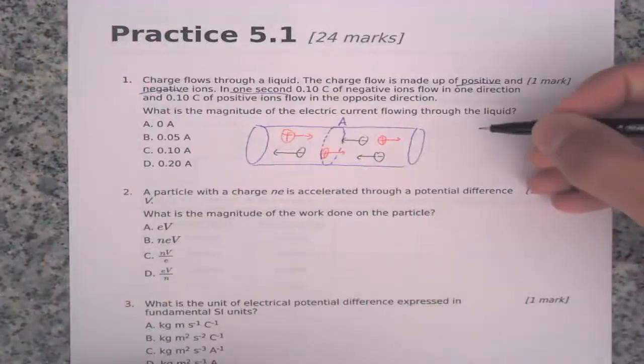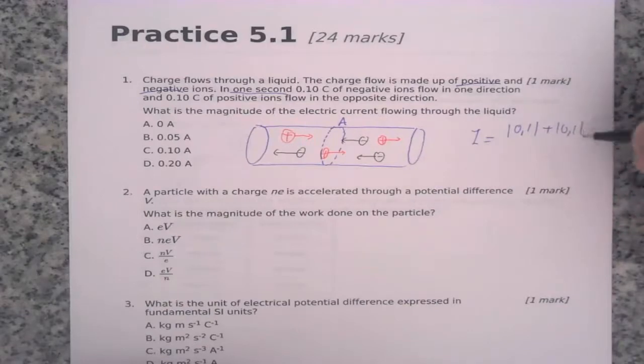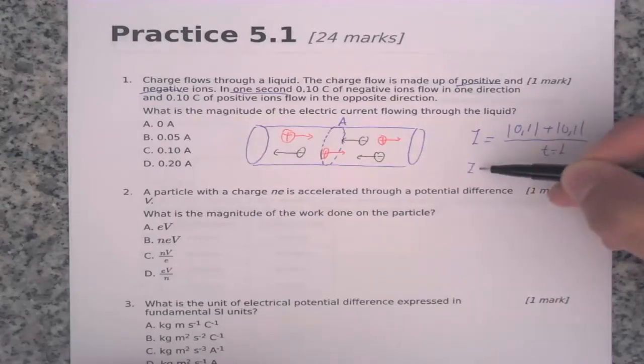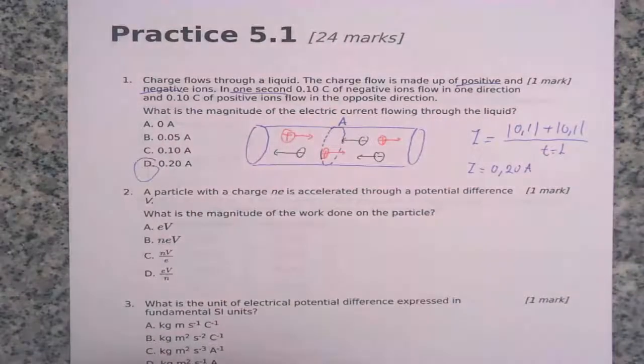So now in order to find the current, you need to add the absolute values of the charge, and you need to divide by the time. In our case, the time is 1 second. So if you do the math here, you're going to have 0.2 amperes. So the correct answer here is D.